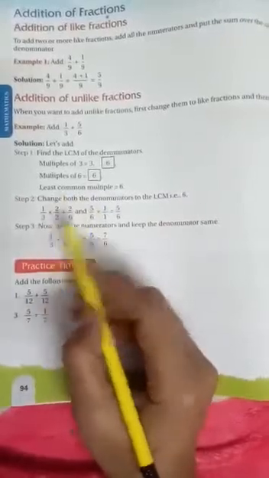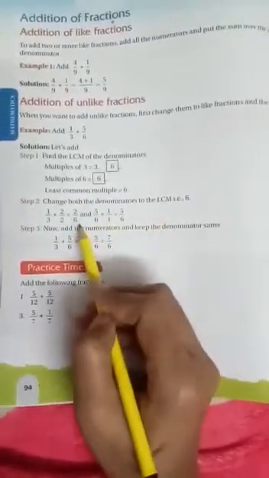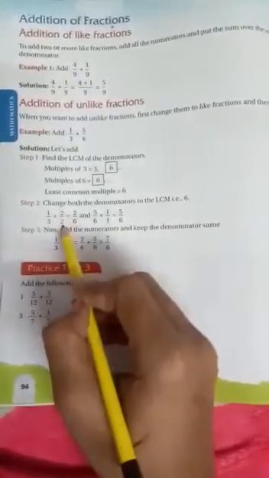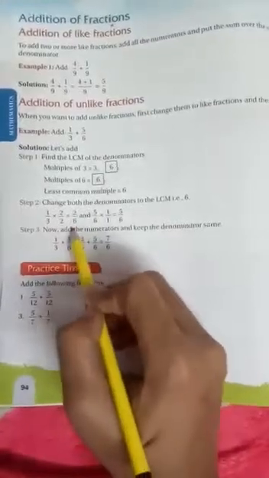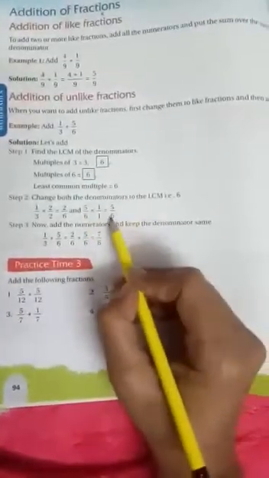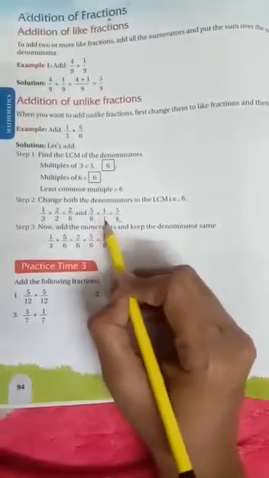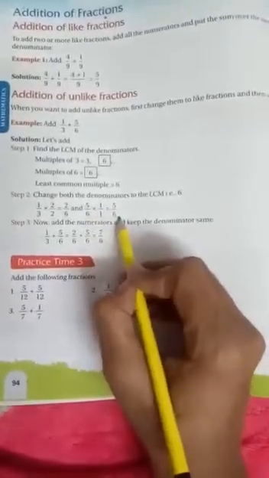1 by 3, if we want the LCM as 6, the denominator as 6, what we have to do? We have to multiply the numerator and the denominator by 2. 1 2s are 2 and 3 2s are 6. Same way, if we want the denominator 6, what we have to multiply? The numerator and denominator by 1. So 5 1s are 5 and 6 1s are 6.